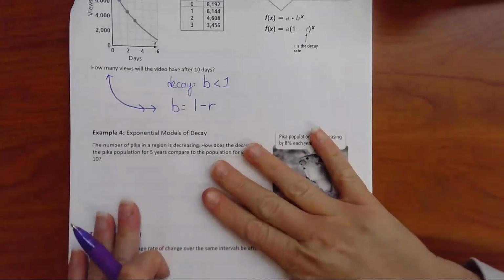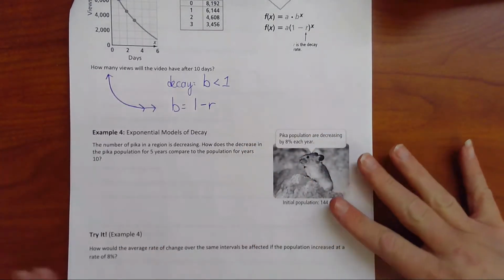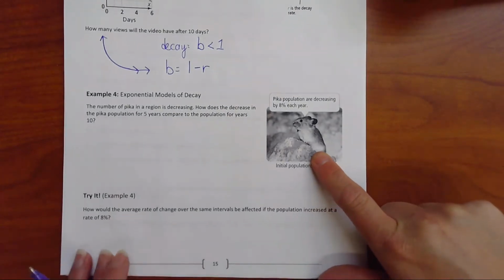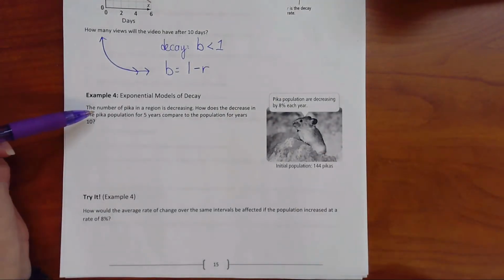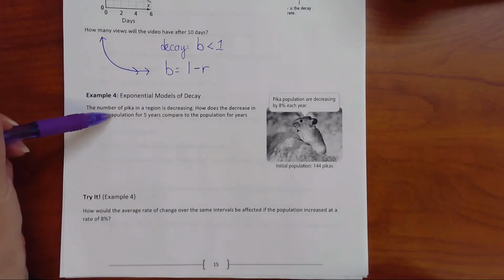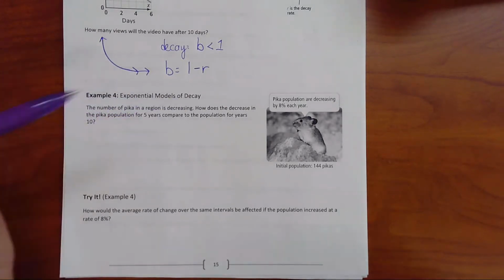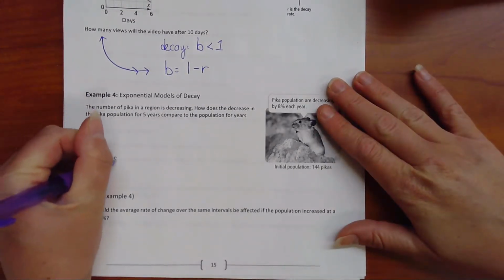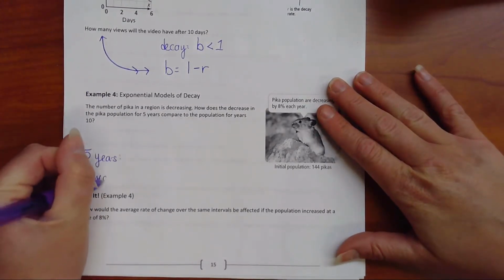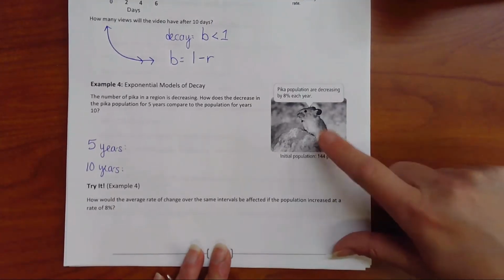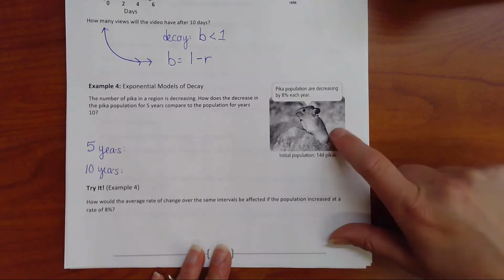So let's take a look at a couple of examples. So we have, these things are called pica, I guess. It says the number of pica in a region is decreasing. How does the decrease in the pica population for 5 years compare to the population for 10 years? So we've got to figure out 5 years and 10 years. But first thing we need to do is figure out what's the equation. So here's our pica. They look like a rat.